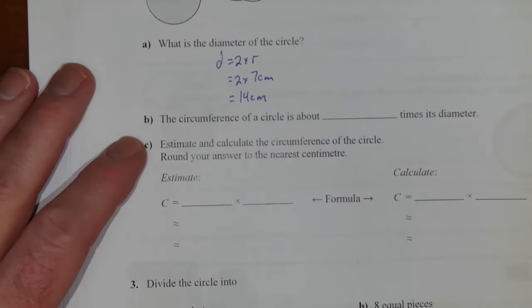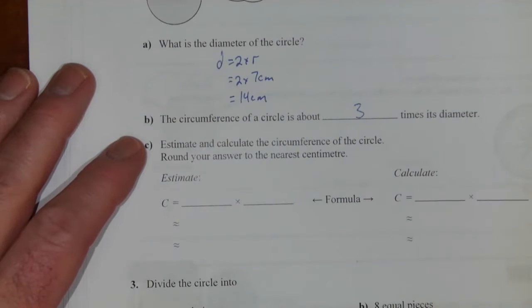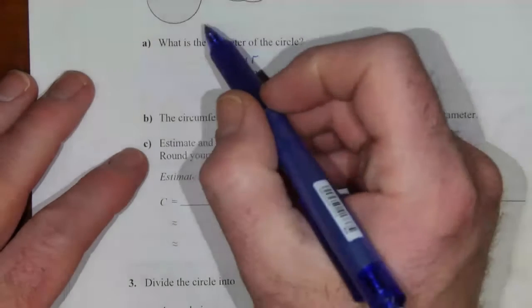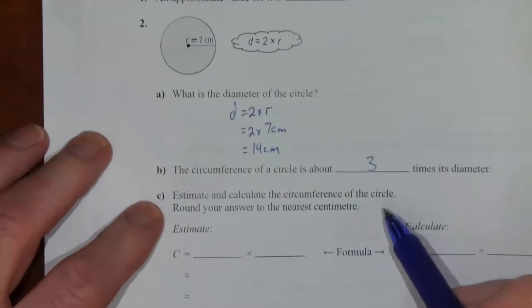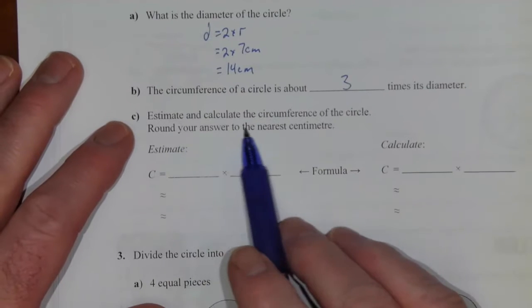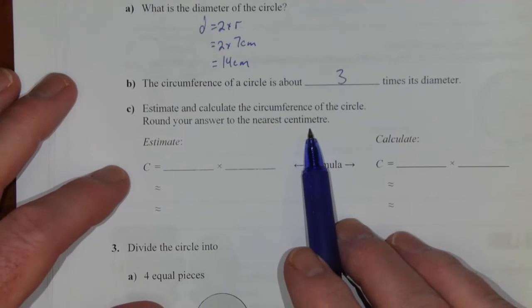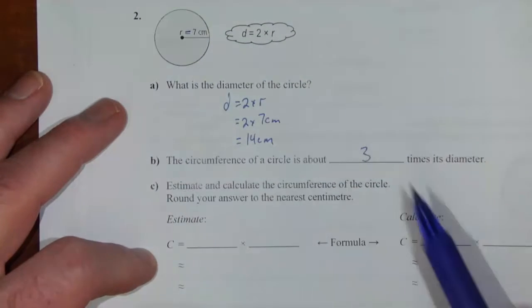The circumference of a circle is about 3 times its diameter. So the distance around the circle is about 3 times the distance across. Estimate and calculate the circumference of the circle. Round your answer to the nearest centimeter. So we're using the same one here.